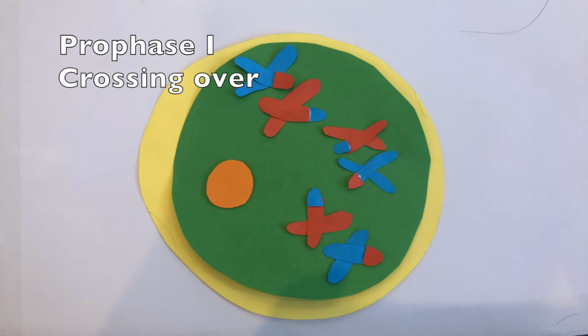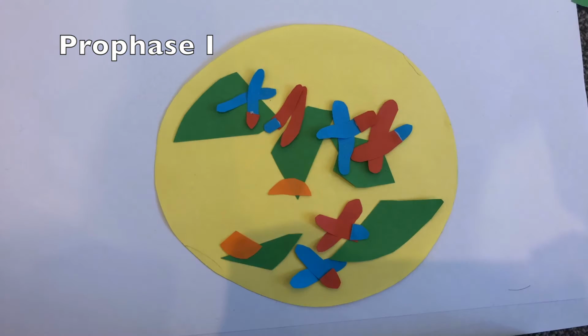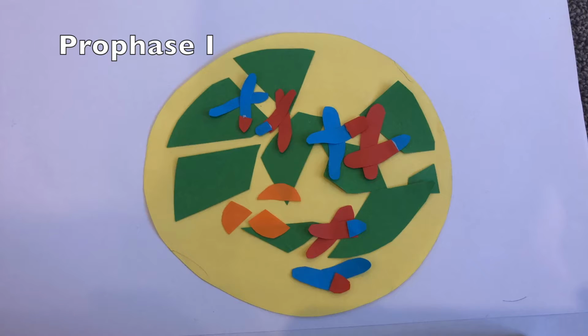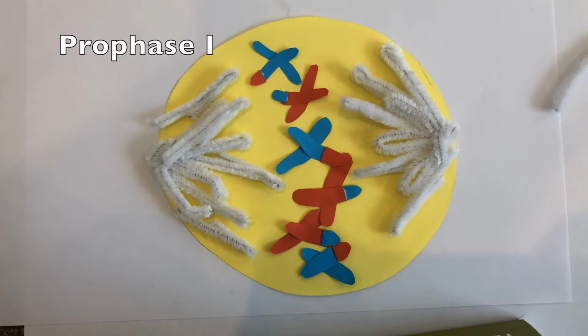The two chromosomes in a homologous pair exchange corresponding alleles by breaking down at corresponding points in each sister chromatid. The genetic material is then exchanged, therefore introducing variations within a homologous pair, allowing greater genetic diversity. The nuclear membrane then begins to break down. A spindle apparatus begins to form and the microtubules attach to the centromeres of the chromosomes.